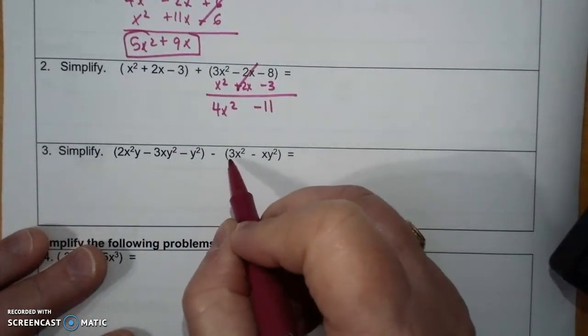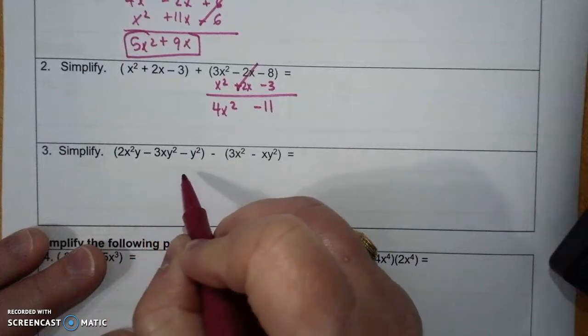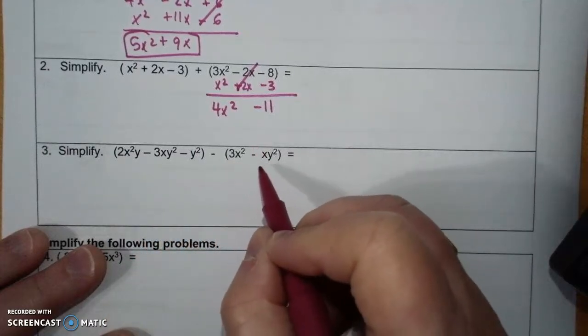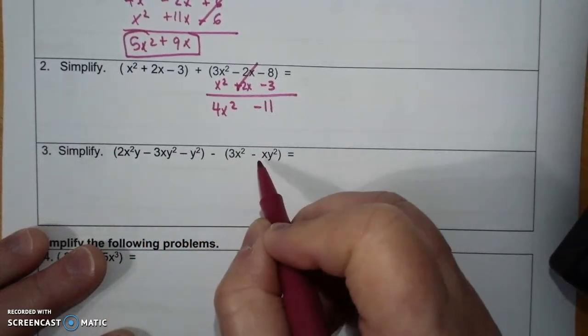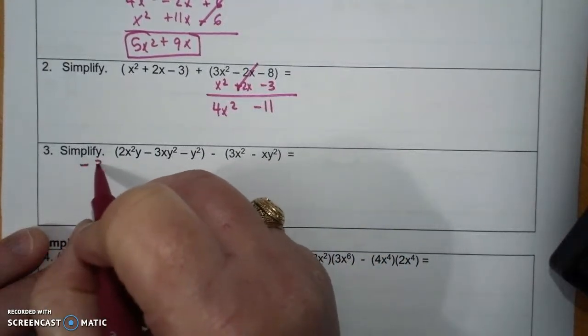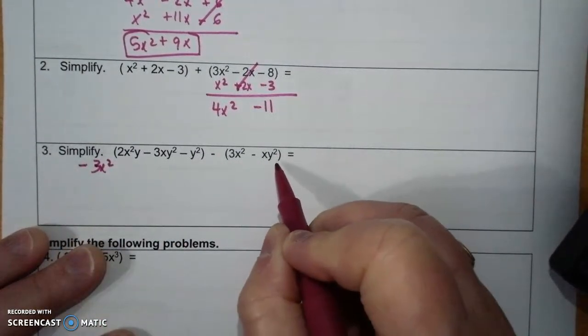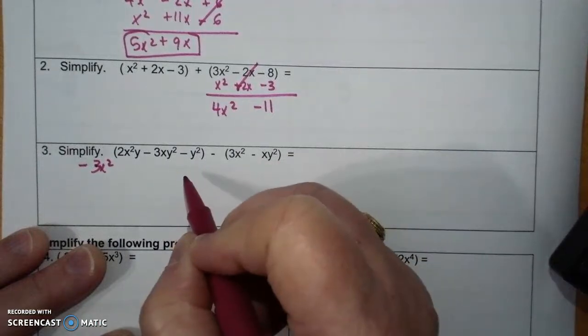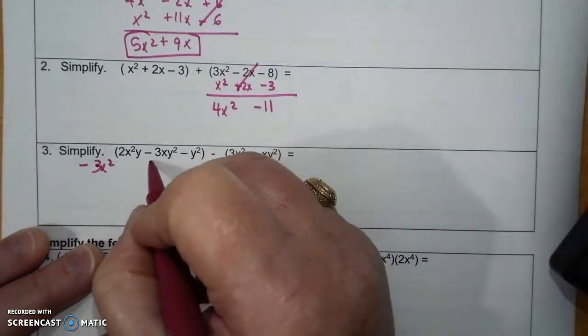Again, this is distributing a negative. I'm going to pull them under if they need to go under, and if they don't, I'm going to put them to the side. And so 3x squared is going to come out here because it doesn't match anybody, and negative y squared becomes positive xy squared.